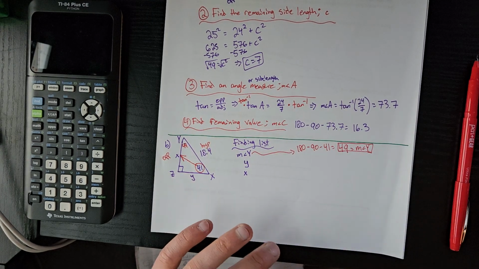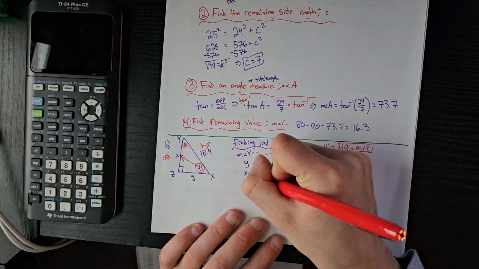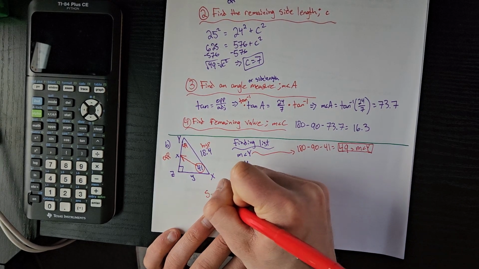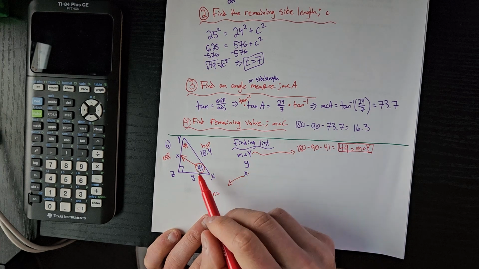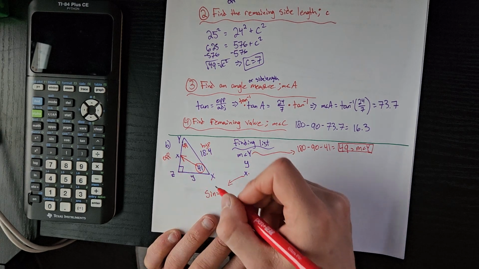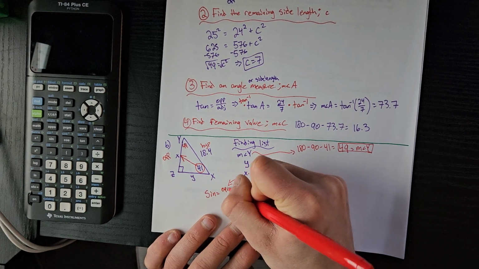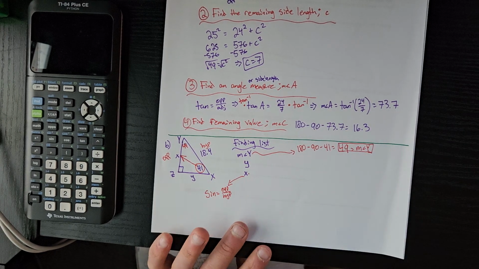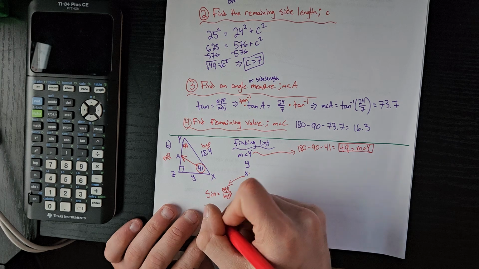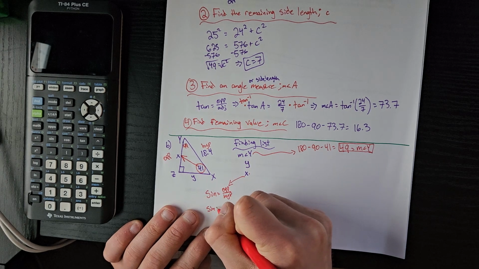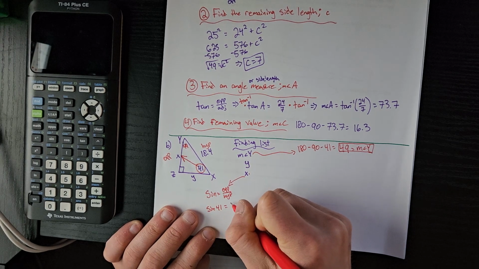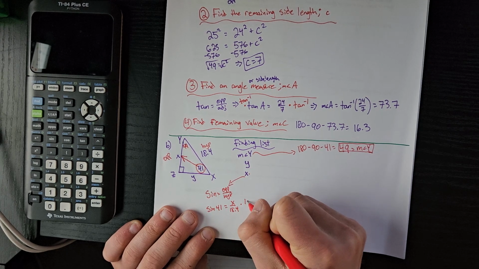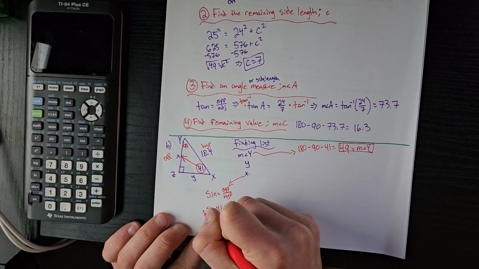So that means when working with x, I'm going to be using sine because I am using opposite and hypotenuse. So I'll have sine is equal to opposite over hypotenuse. And then I can start plugging in what I know. With that, sine of 41 is equal to x over 18.4. And I can get that 18.4 to the other side to get x all by itself.